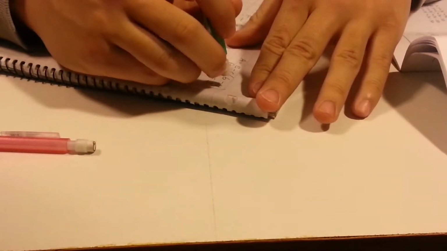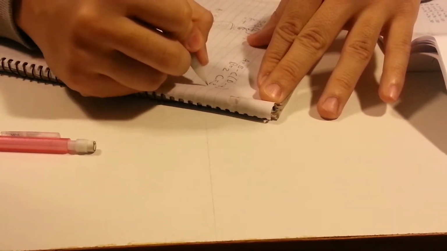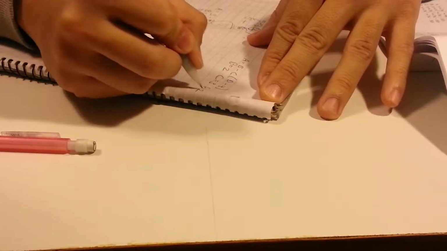Would you want me to just give you the answer, or would you want me to solve it out for you? Solve it out, but go slow. Wait, why did I put 6 minus 4? I shouldn't have done 6 minus. Let's add a D here. Let's add a D. D equals -2.